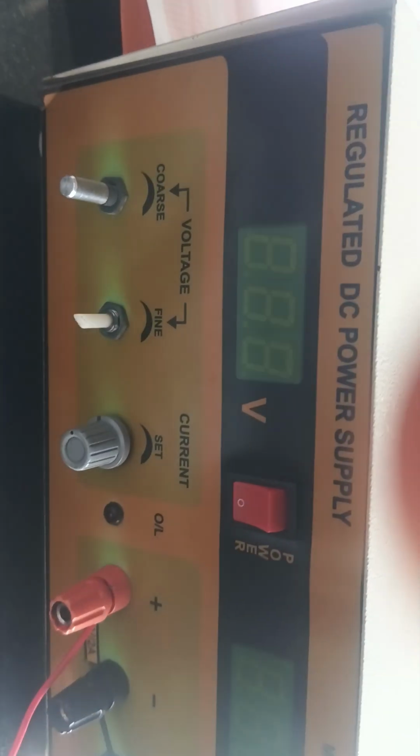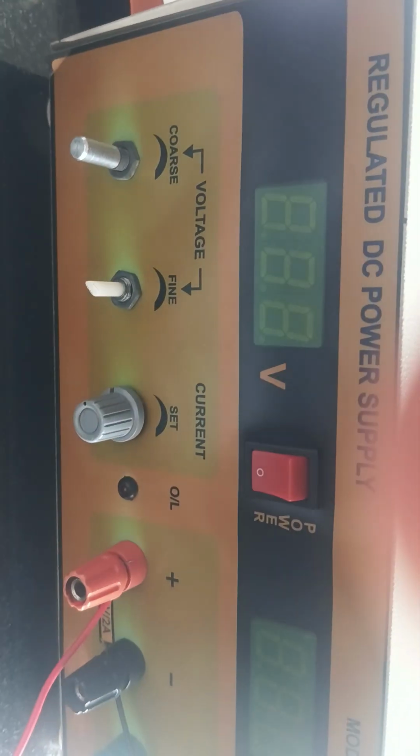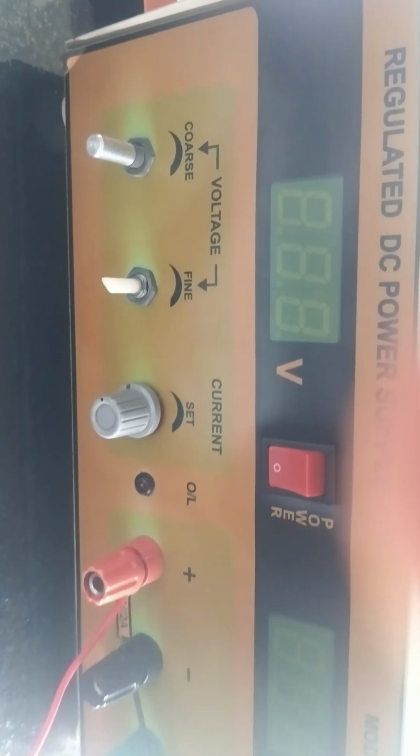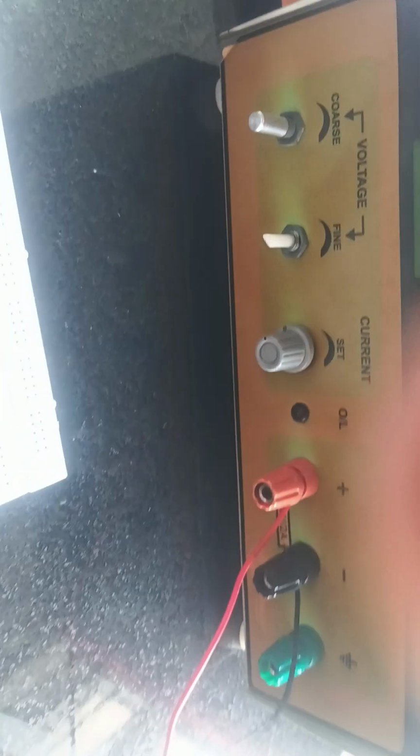This is the regulated DC power supply. Here the negative part, I'm going to give the negative connection to this ground.